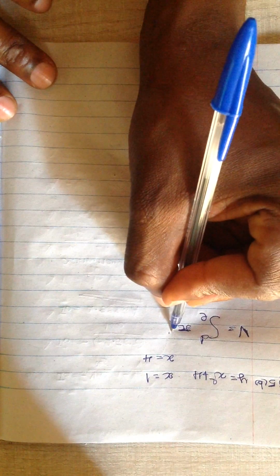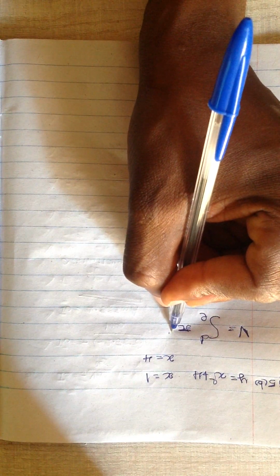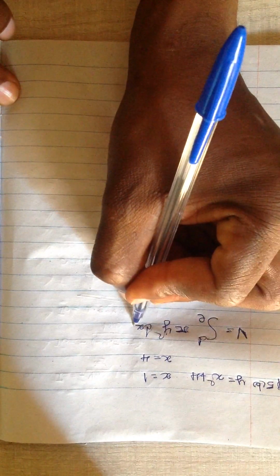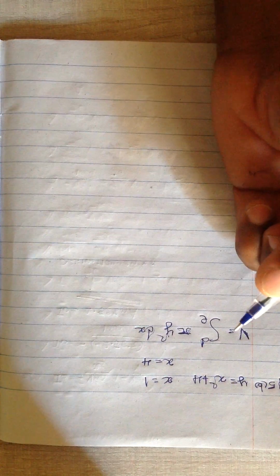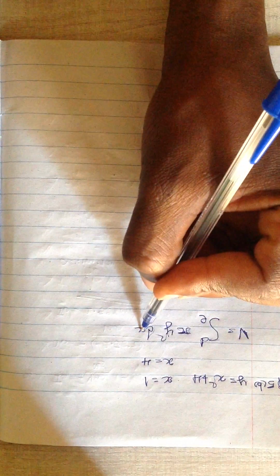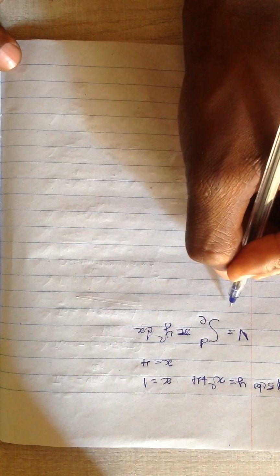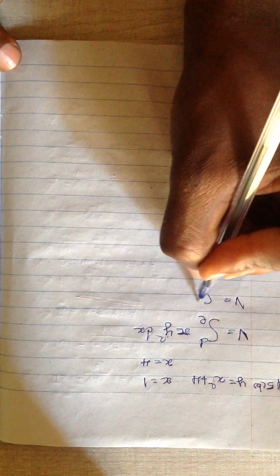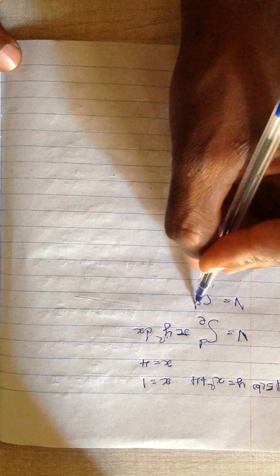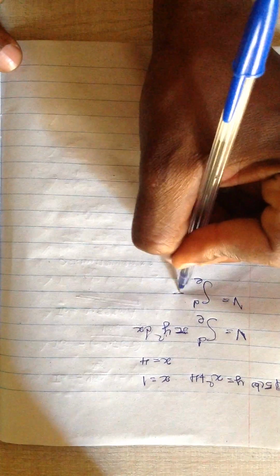So V is equal to pi times the integral of y squared dx, since we are differentiating with respect to x. But if we are differentiating with respect to y, V is equal to pi times the integral between the limits d and e of x squared dy. These are the formulas we are going to use.